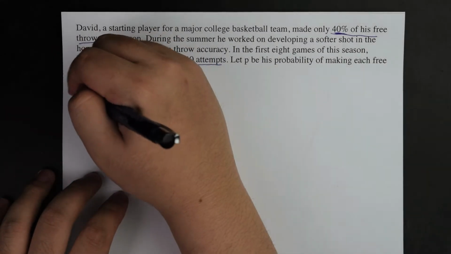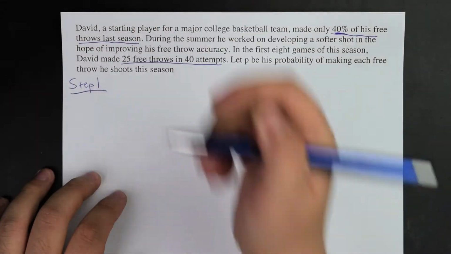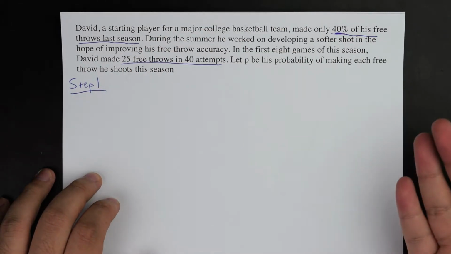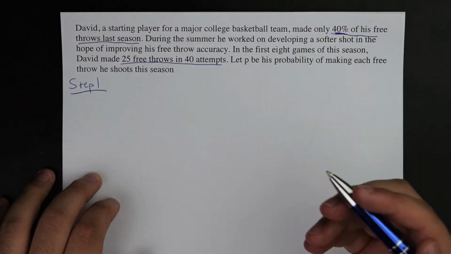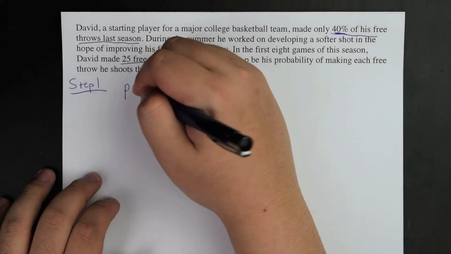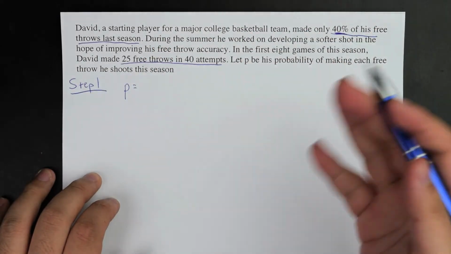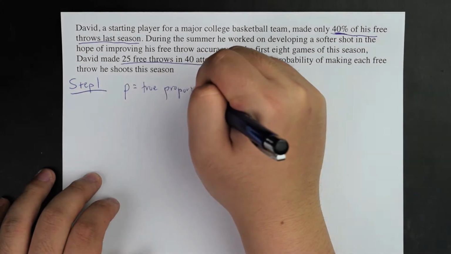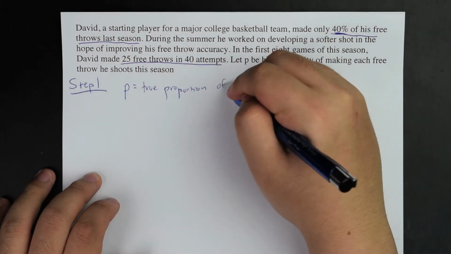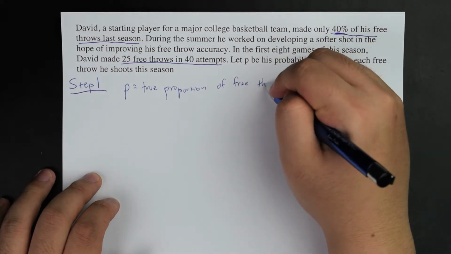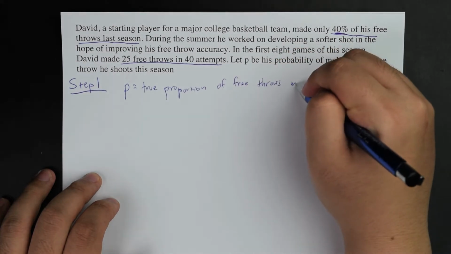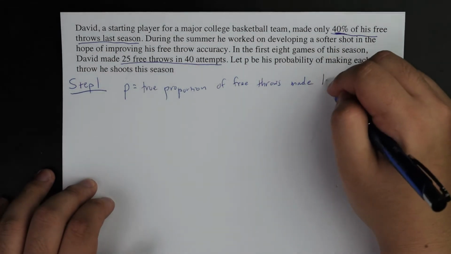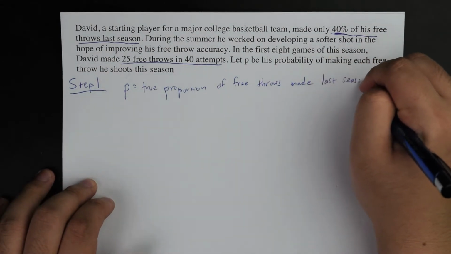So step 1. The purpose of step 1 is to identify my null and alternative hypotheses. For this question, I do want to mention that my P is his true proportion of free throws made. Specifically for this one, it is last season, and last season he made 40% of them.